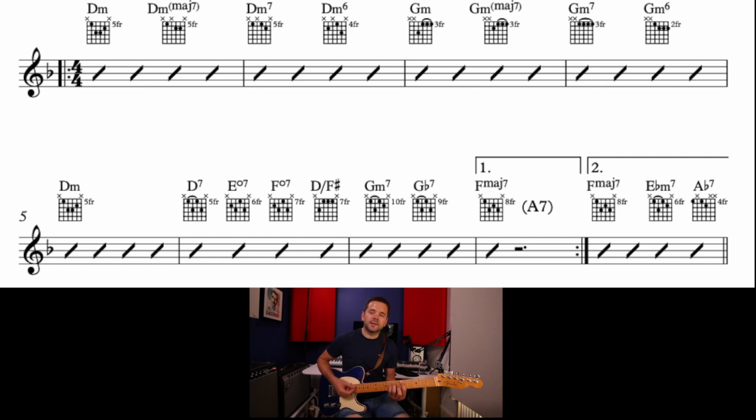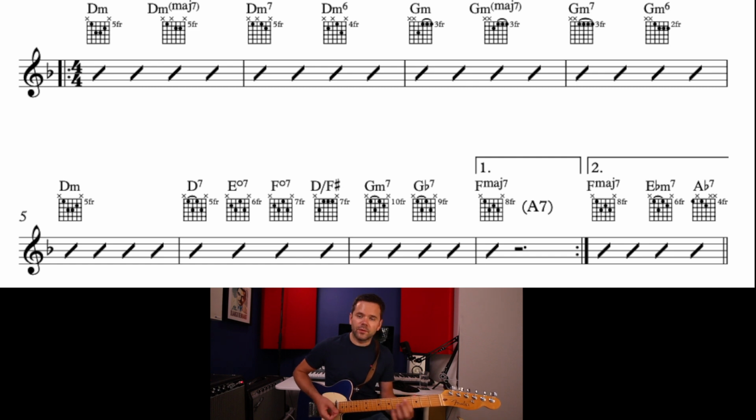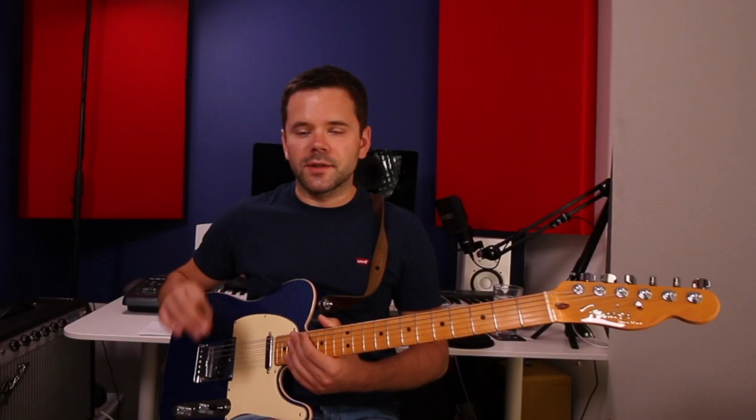So we're going to take the second time bar this time, just hitting the D7 now. G minor 7, G flat 7, then we're going to go F major 7, then a quick E flat minor 7, A flat 7, which will take us into the B section. Now, so that was the A section.